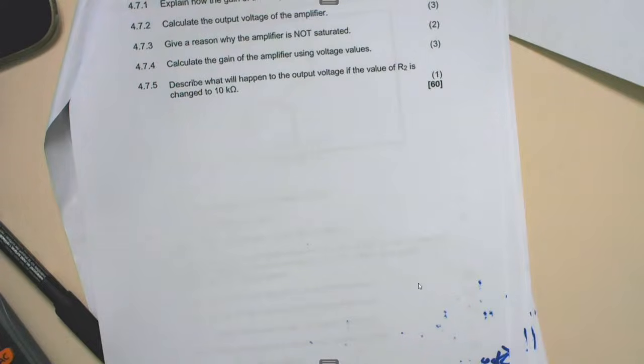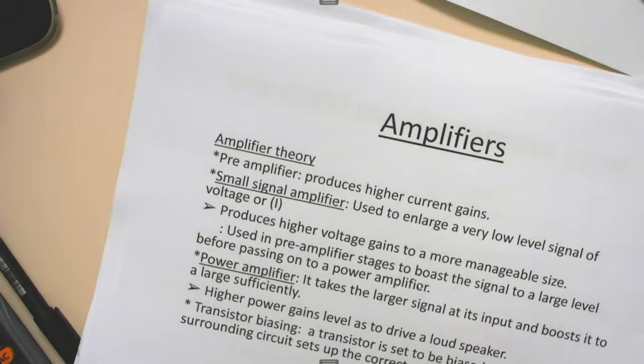So let us proceed to the next amplifier question. Hopefully we still have some time left on us to do this chapter of the amplifier theory. There is the amplifier theory here.